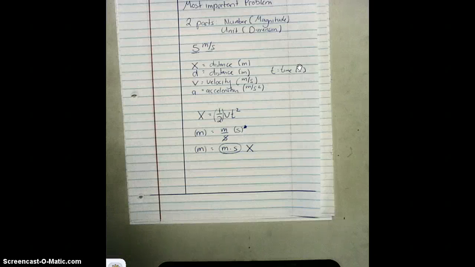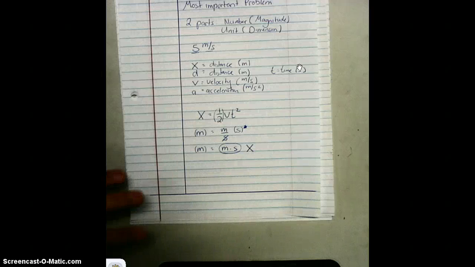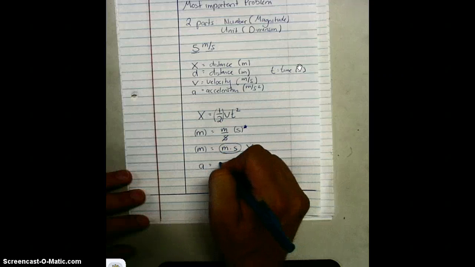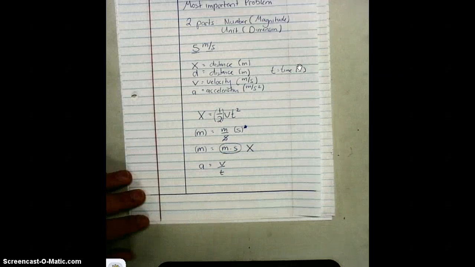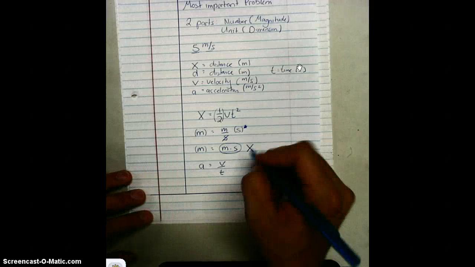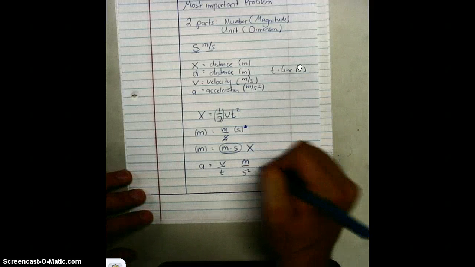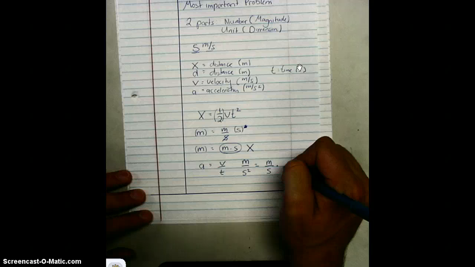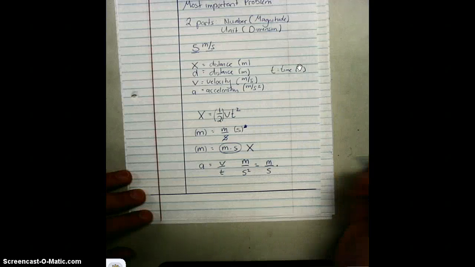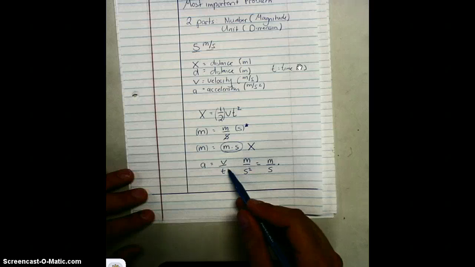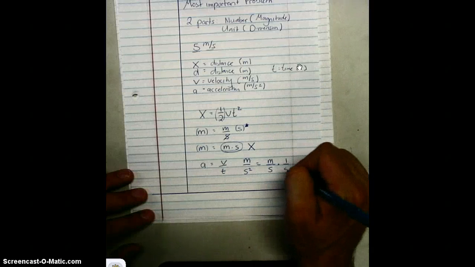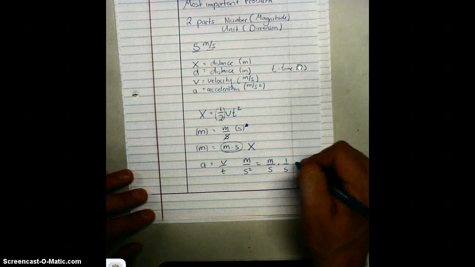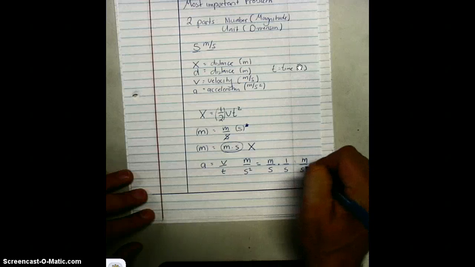In the same way, let's try this one. Acceleration equals velocity over time. Acceleration is going to be meters per second squared. Velocity is meters per second. And time is seconds. We notice here that time is on the bottom of the fraction, so it is going to be on the bottom of the fraction as well. And so if I work this out, meters times 1 is just meters, and second times second is second squared, so meters per second squared.